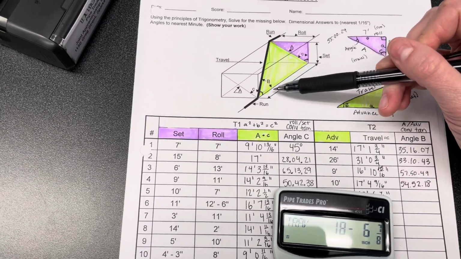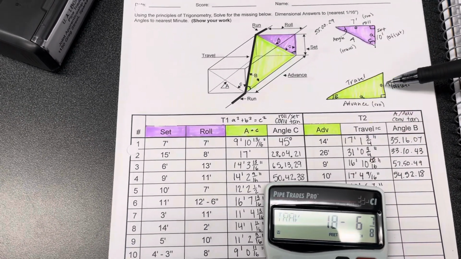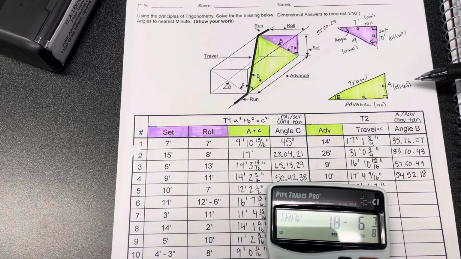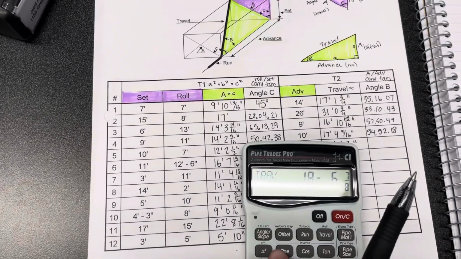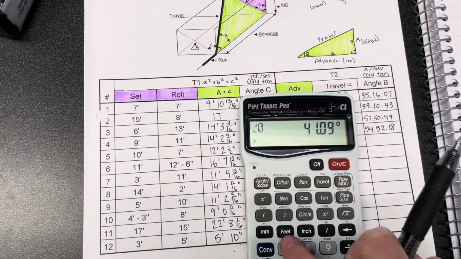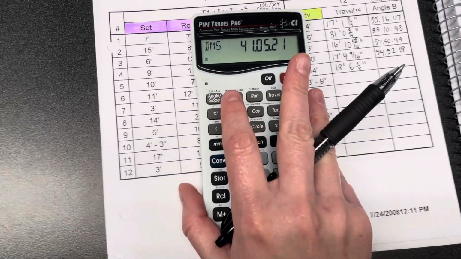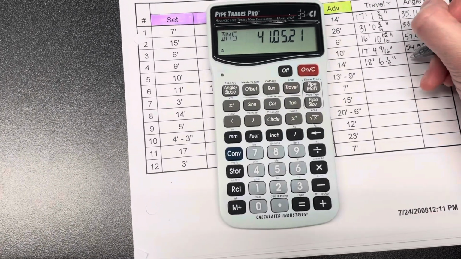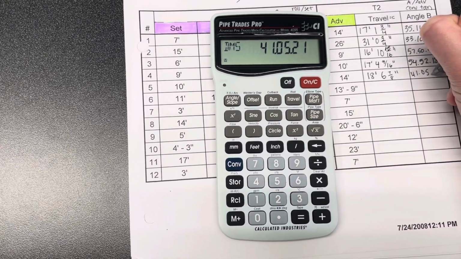it's from the advance up to the travel, is opposite of the vertical change, so it's opposite of the offset, which means that if I push this angle button in my calculator, it will give me angle B. So we'll do that. We get 41.09. We'll just convert that to DMS, and I get 41.05.21.